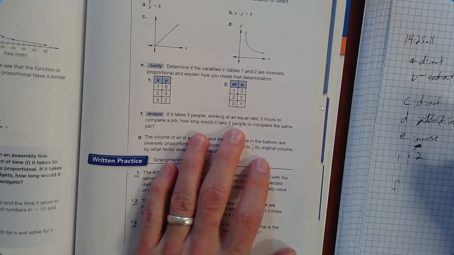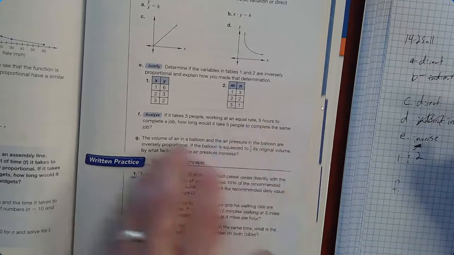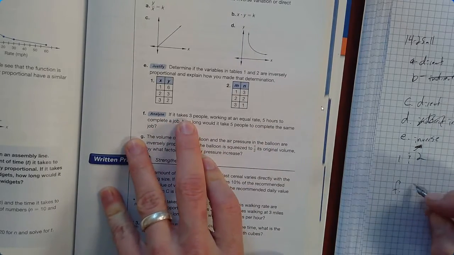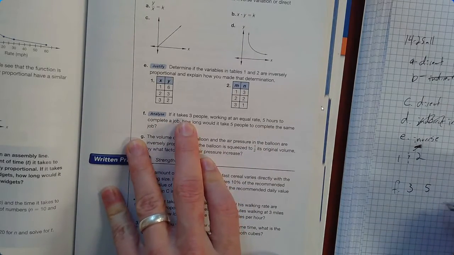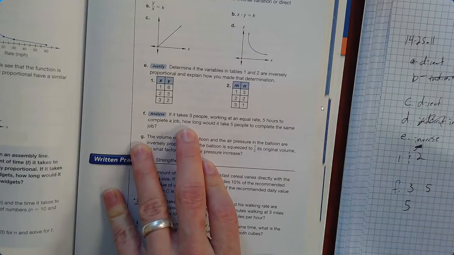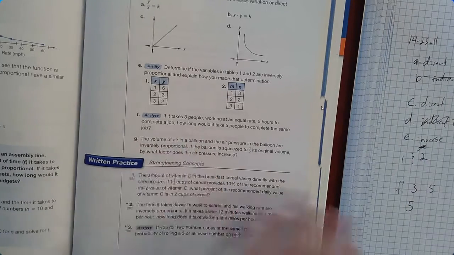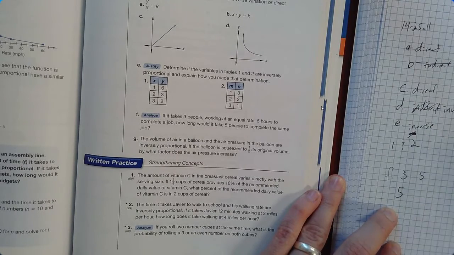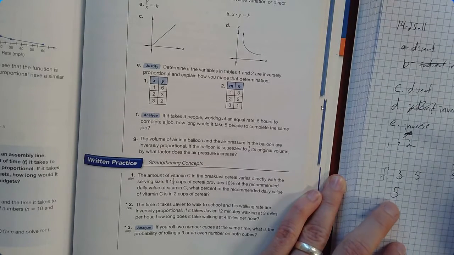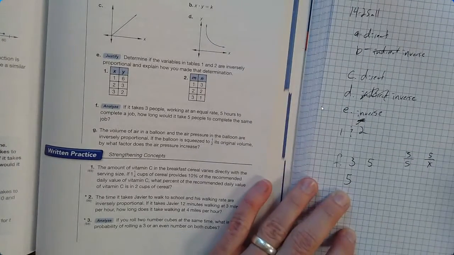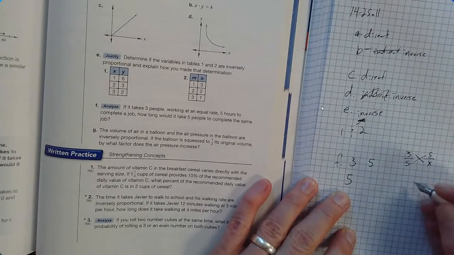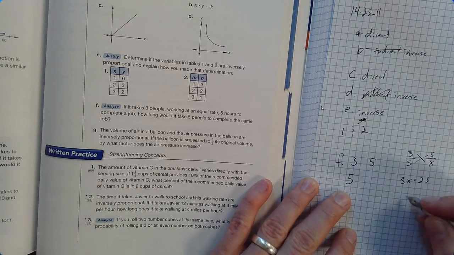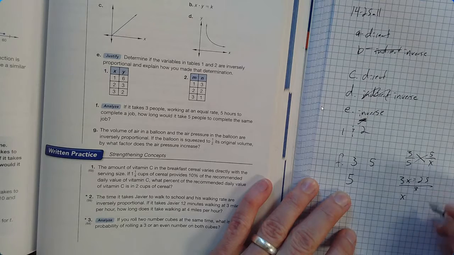How long would it take 5 people to complete the same job? So 3 people, 5 hours. 5 people, how many? So here it's 3/5, and we're trying to figure out 5/x. Okay, we're going to go ahead and cross multiply. 3x equals 25. Divide both sides by 3.